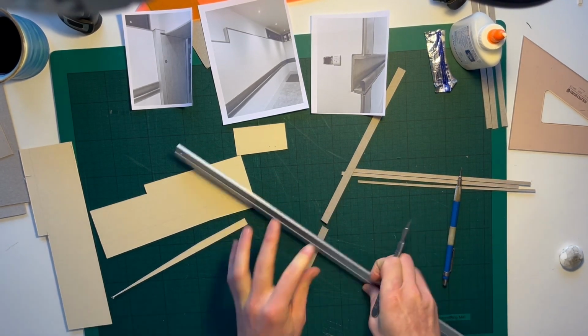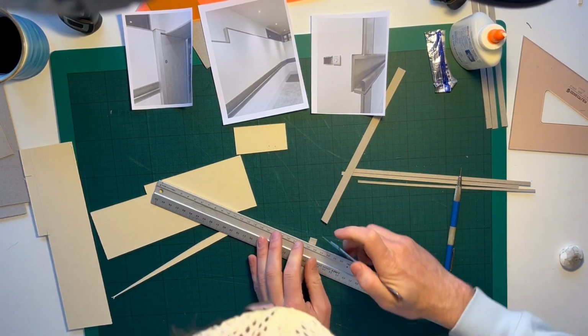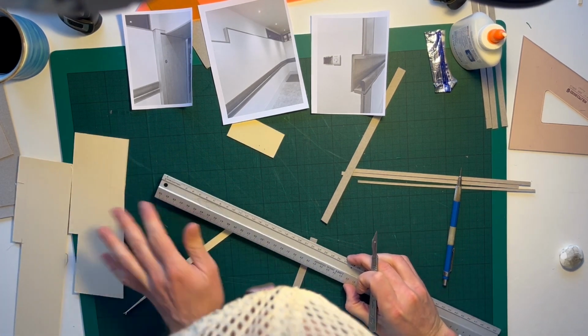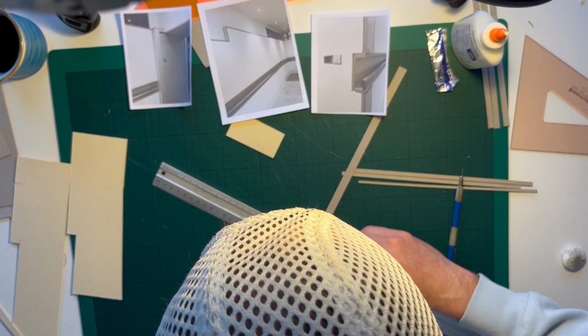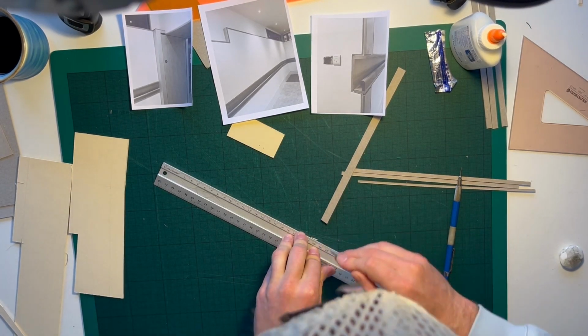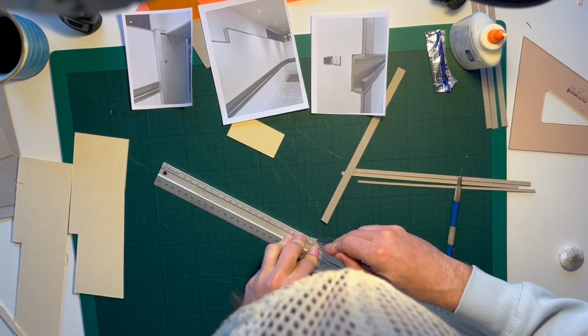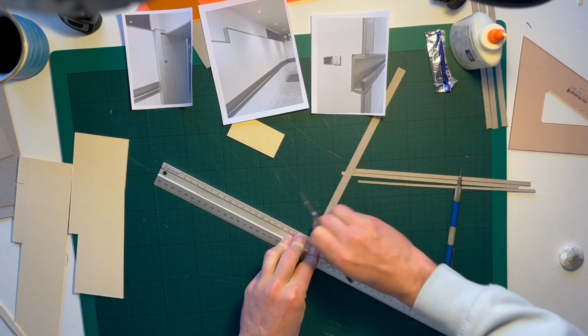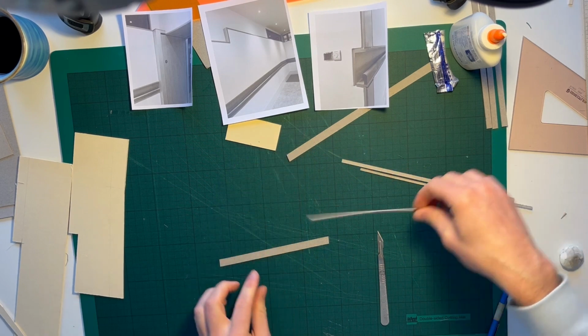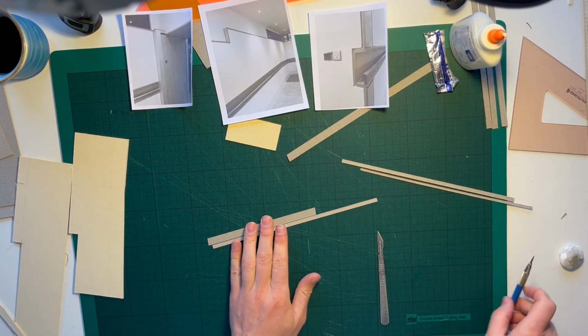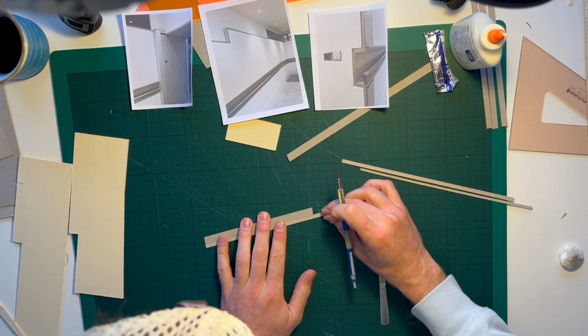of the handrail. You can see as I'm cutting, I use my fingers to hold the material so it doesn't slide around. If the material starts sliding around, you push hard on the ruler, and that's going to prevent your base from sliding. So now I've got these two pieces, which are going to be the top and bottom rail.